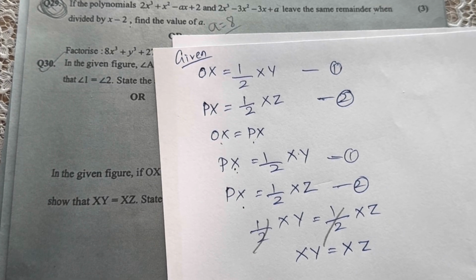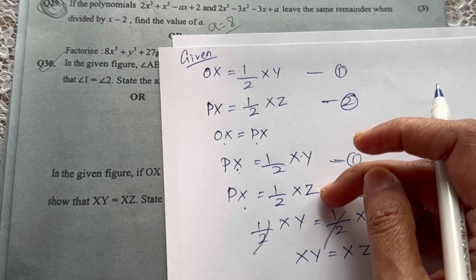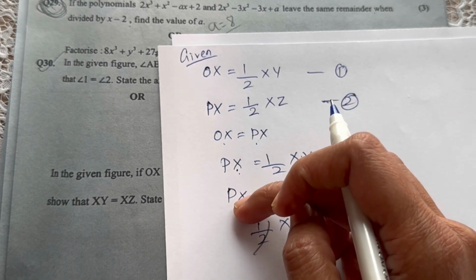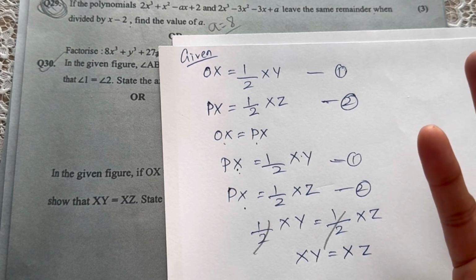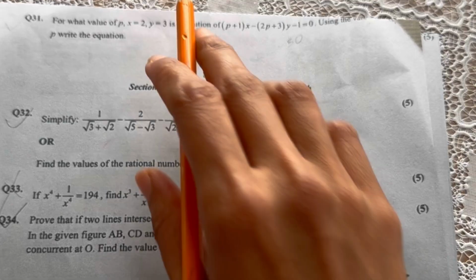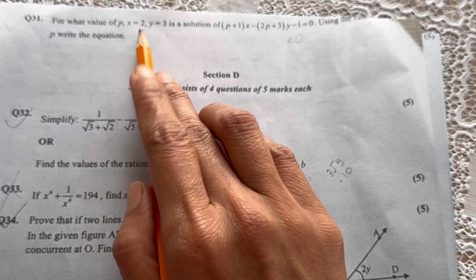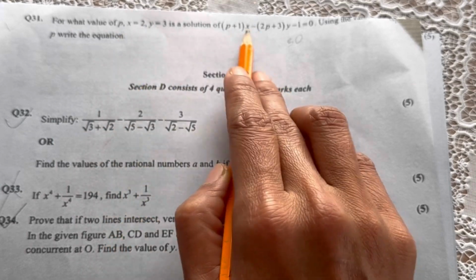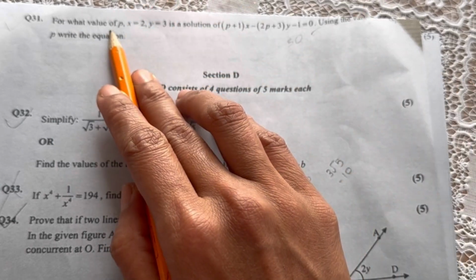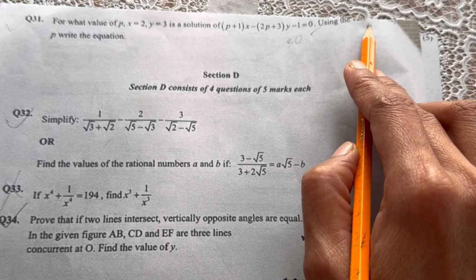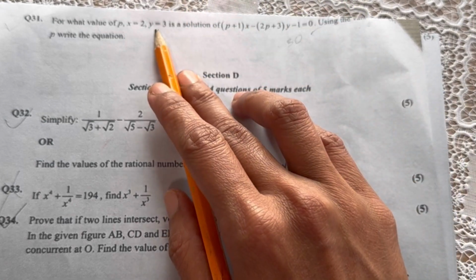This is by the axiom that things which are equal to the same thing are also equal. Last question in section C. We have to find the value of the p. Given x value and y value is given, substitute this and find the value of the p. And after that, using the value of the p, write the equation.